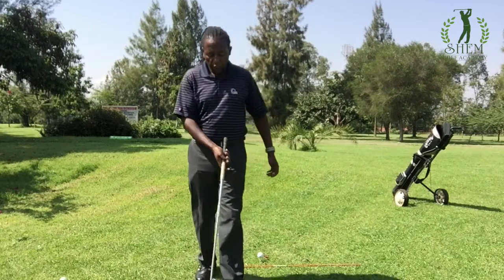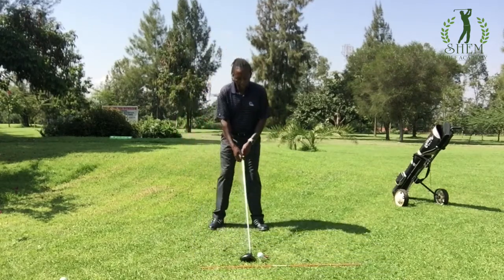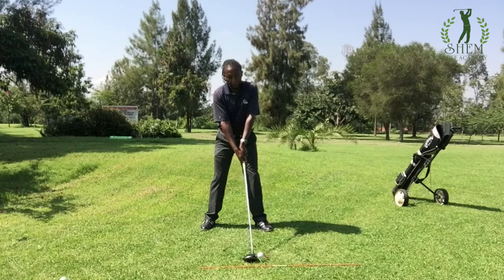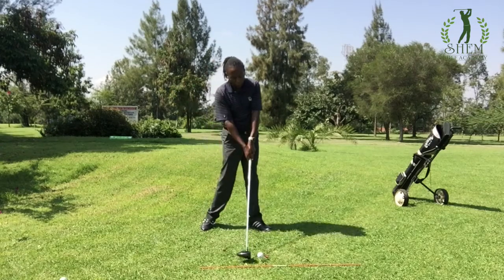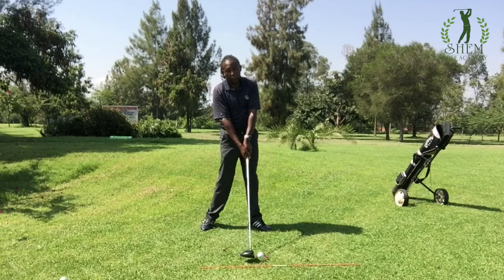So, one of the things you want to purposely do when you set up is set up with the ball more towards the toe of the club and try to hit the ball more towards the center or forward of center towards the toe of the club.